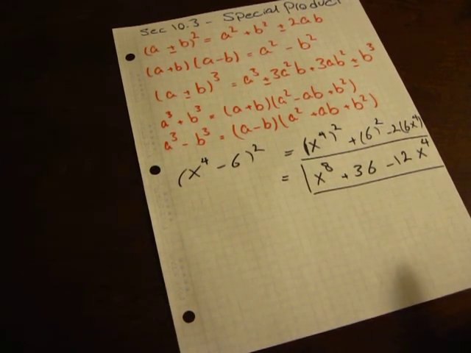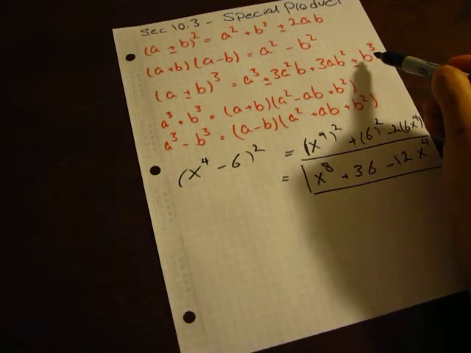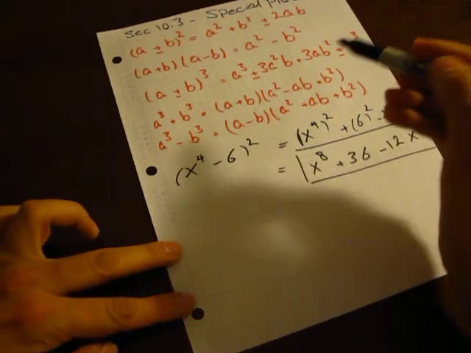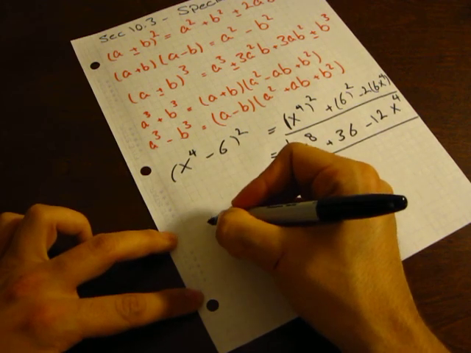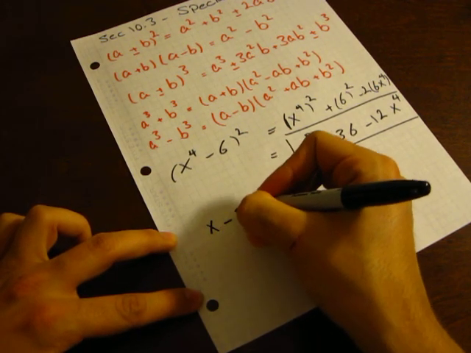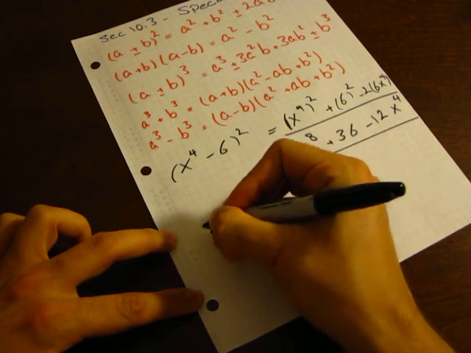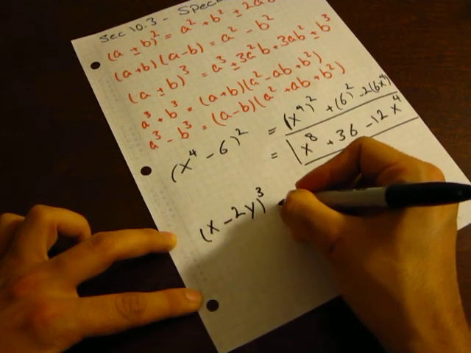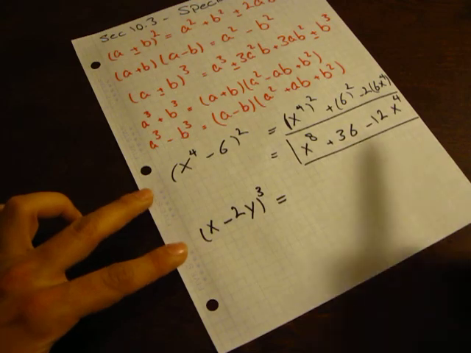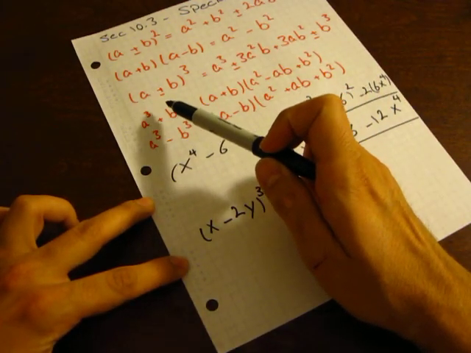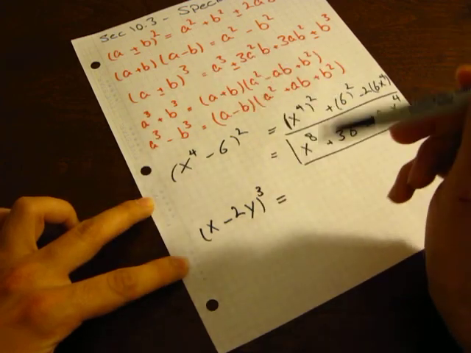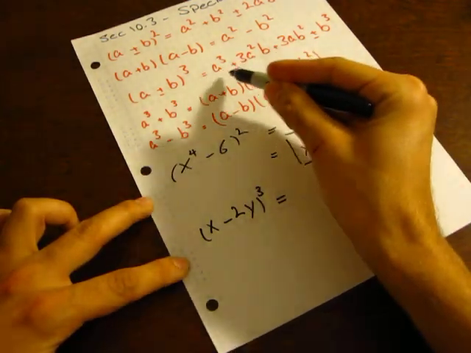So now let's go over another example, and I'm going to use the third special product. Let's simplify this parenthesis, (x minus 2y) to the power of 3. As you see, this is pretty similar to this one, (a - b) to the power of 3. So I copy what I just wrote right there.